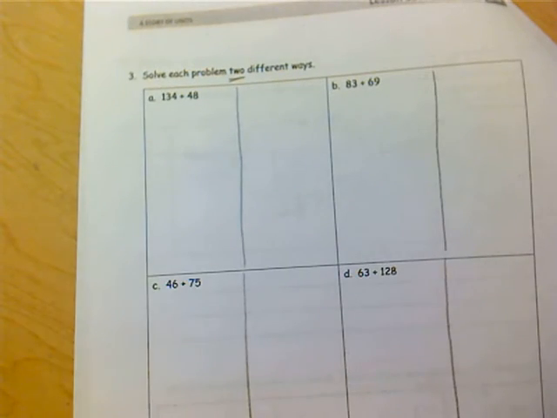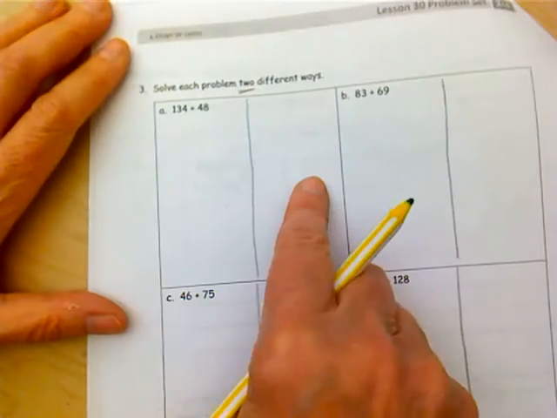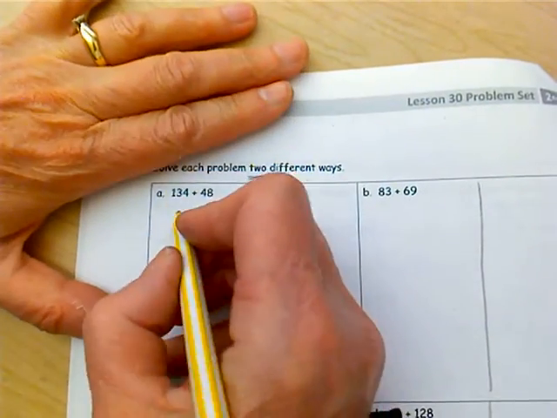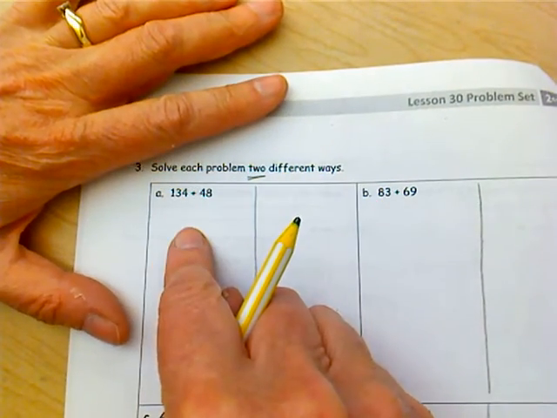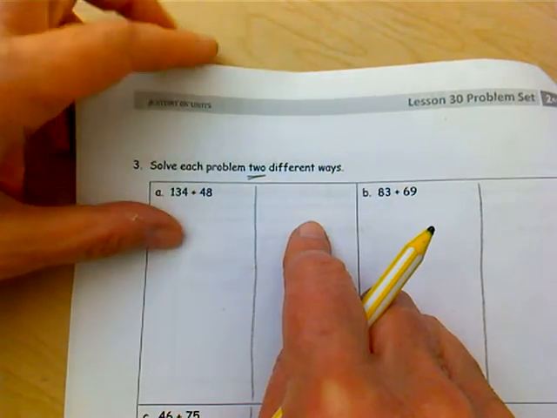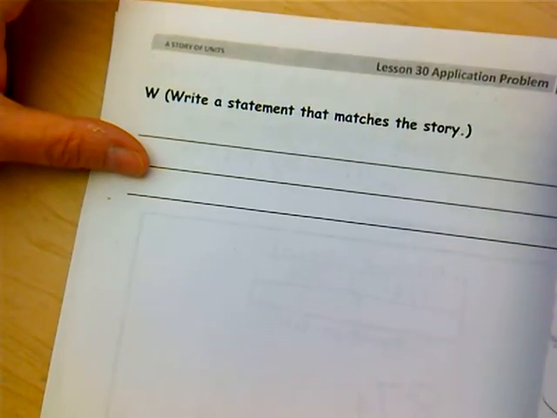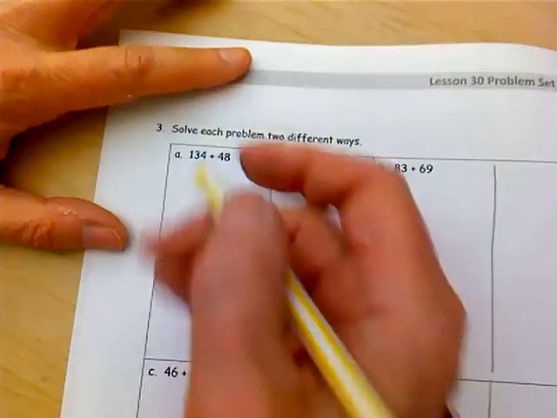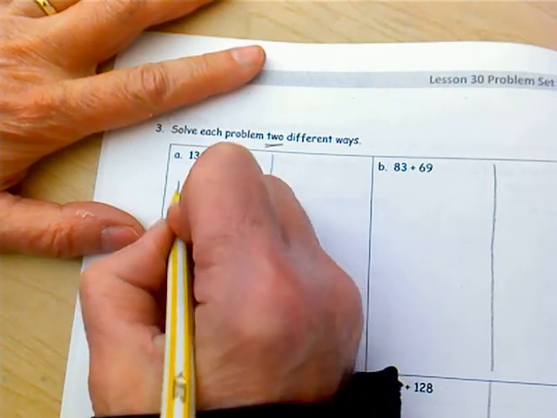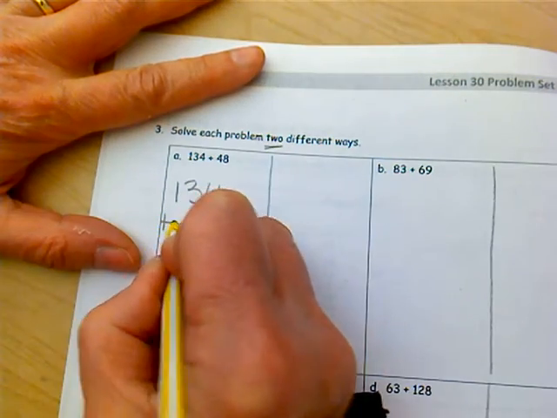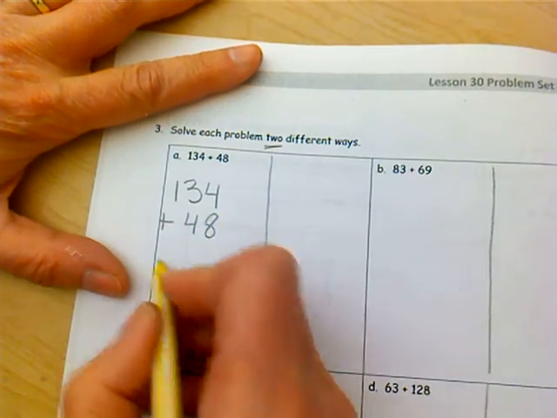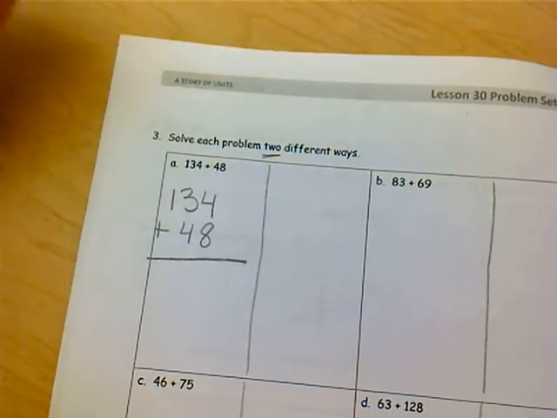Okay, then we're coming over to the next page, and you were supposed to show two different ways for each of these problems. And I have chosen to do, let's get that up a little bit closer, new groups below and totals below. I'm going to start with 134 plus 48, and I'm going to do the method that I like best, which is totals below.